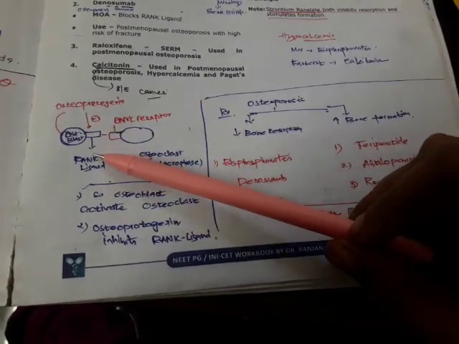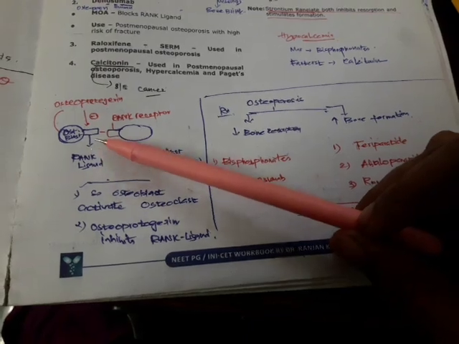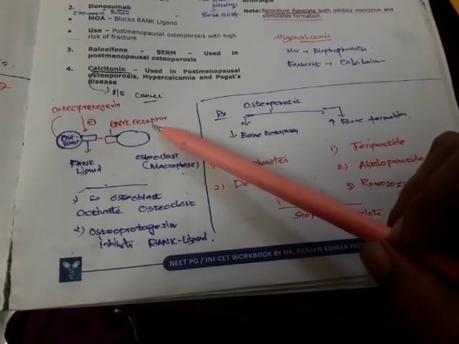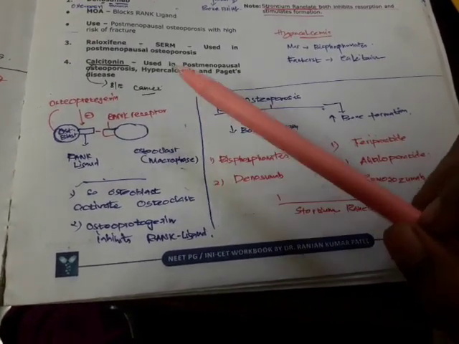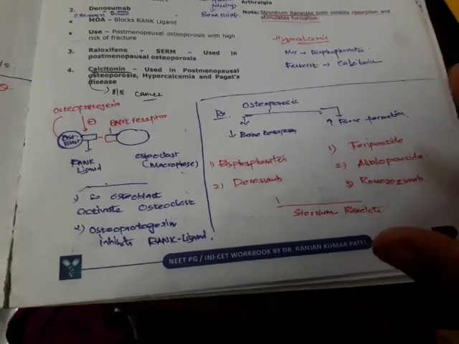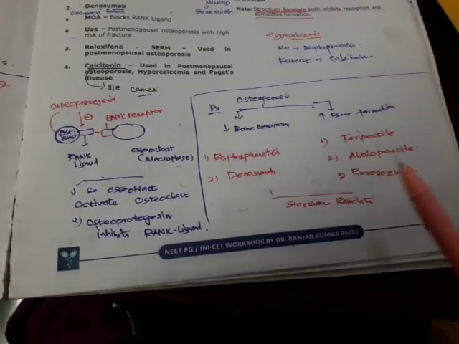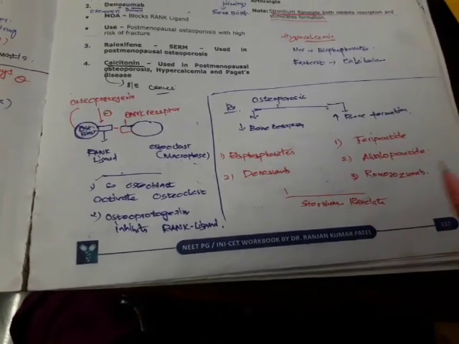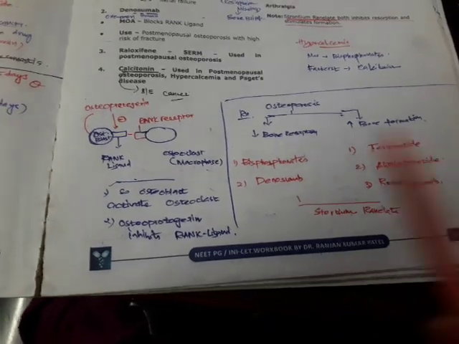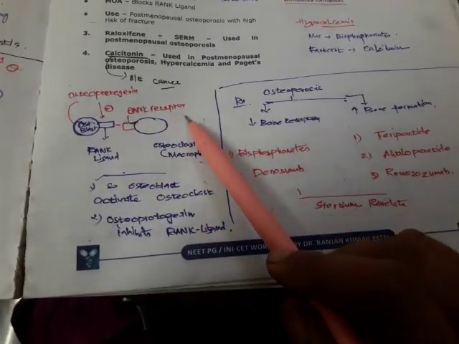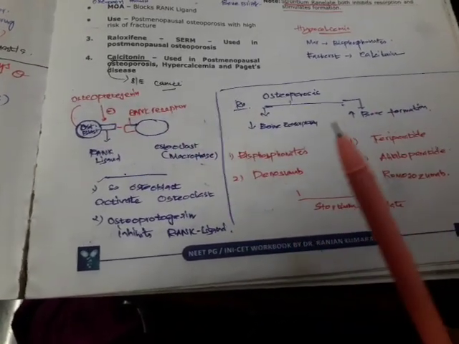So osteoblast will help osteoclast to destroy the bone, because we have to maintain the bone by bone formation and bone destruction. So osteoblast activates the osteoclast. It's the main mechanism.